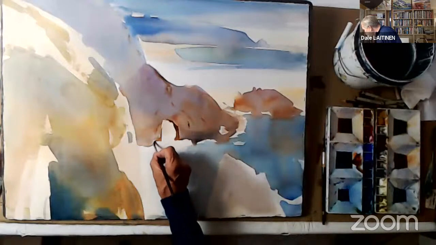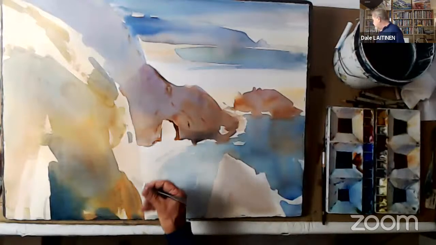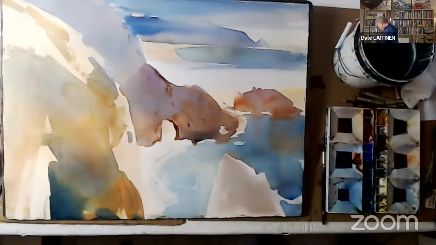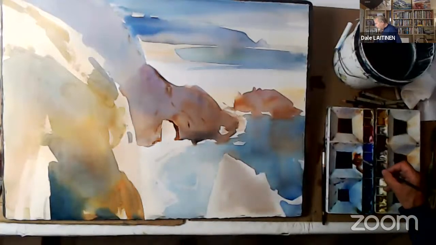So I'm just using a heavier amount of some of these earth tones, mainly Quinacridone burnt orange.